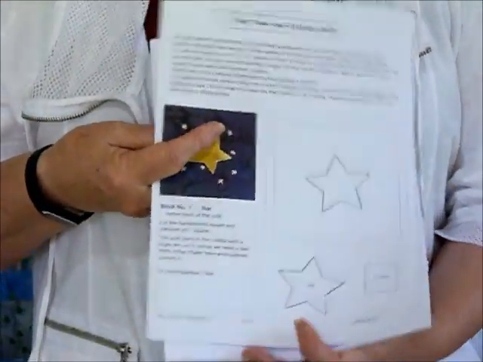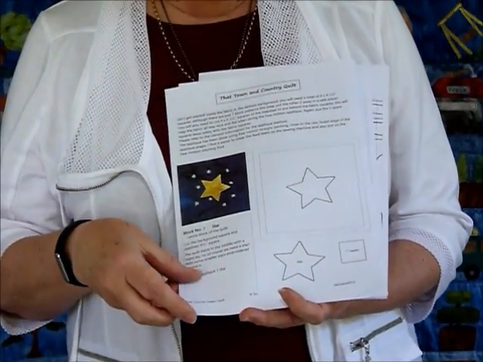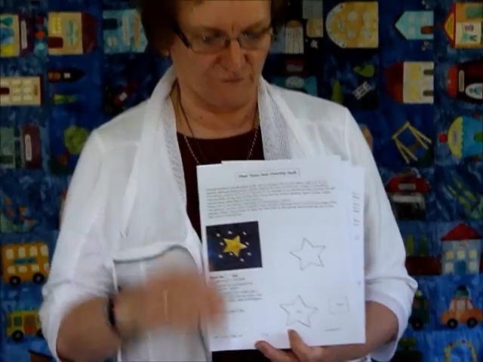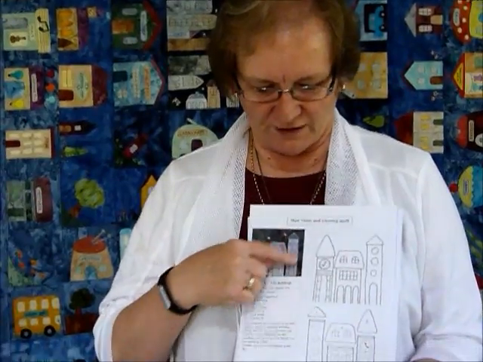So what I'm going to do today, because I've shown you how to do all the actual appliqué, is show you how to do the little star embroidery, even though you have got the information on the sheet. And I'm also going to run through block number 6 of the actual stitching.